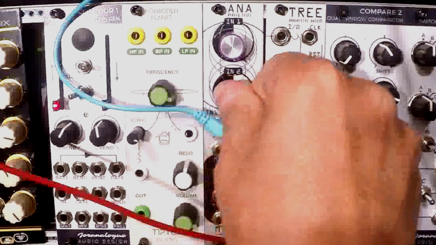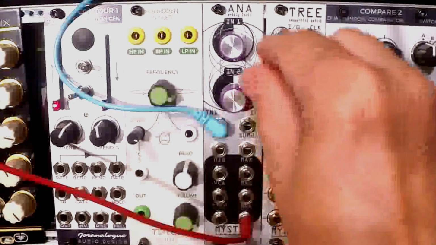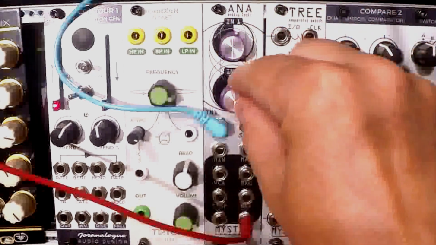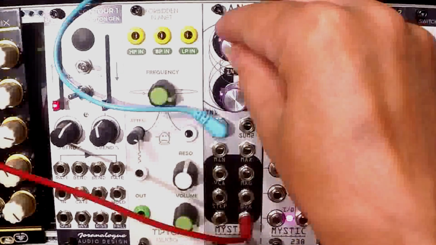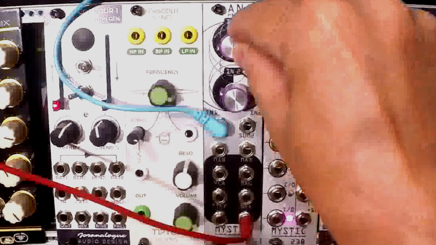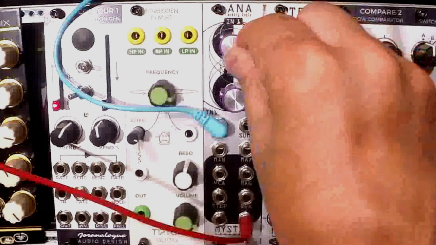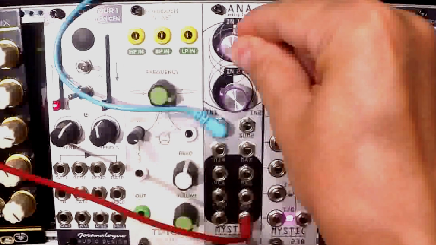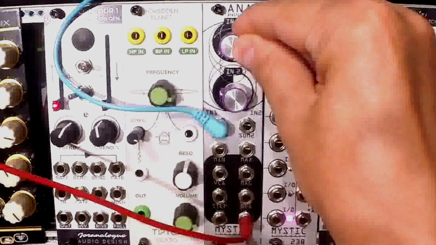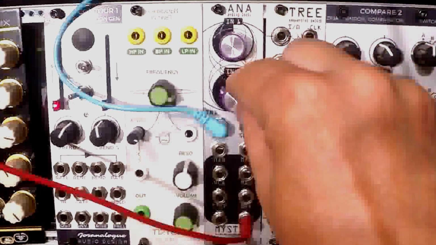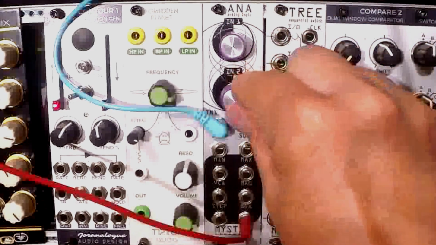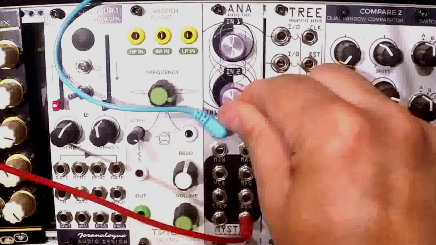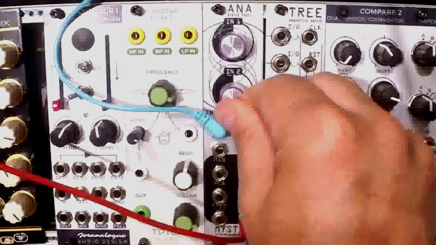I mean, we are talking like dozens of different destruction flavors, from subtle clipping to some really hardcore. I mean, if you are into noise, harsh, and glitch, it's as good as it gets.